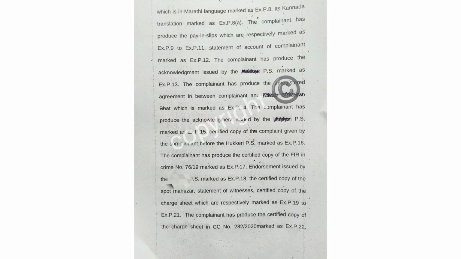The complainant has produced the acknowledgement issued by the PS, marked as Exhibit P15, and the certified copy of the complaint given by the complainant before the PS, marked as Exhibit P16.